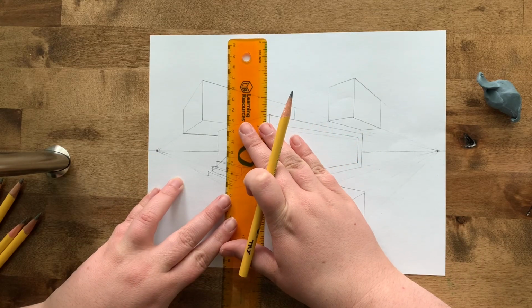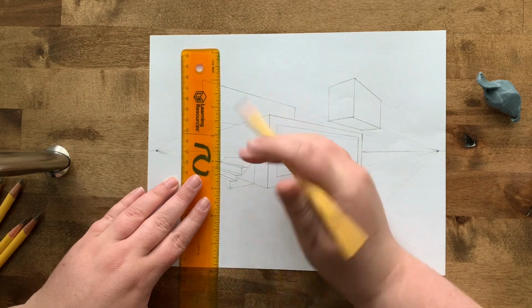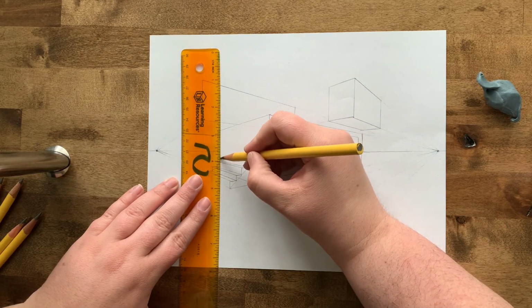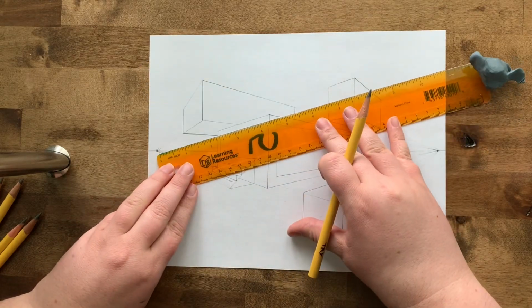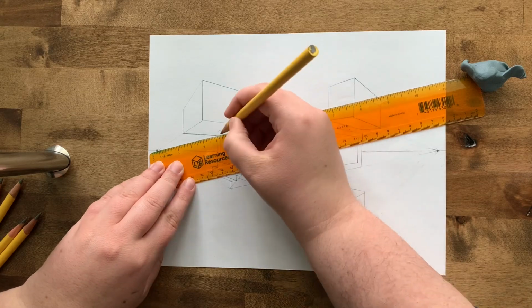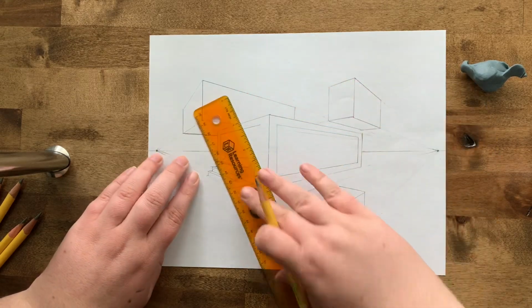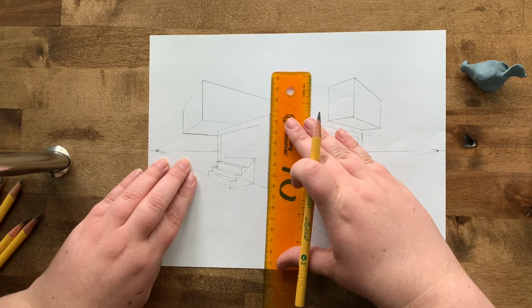Now that I can see where my stairs are, all the parts of my stairs, I can go through and do some details like the cutout. Where are my stairs coming from? Just like I made the window on the other side of the building, I am going to create another frame or a cutout for this side to show where my stairs are coming out of the building.